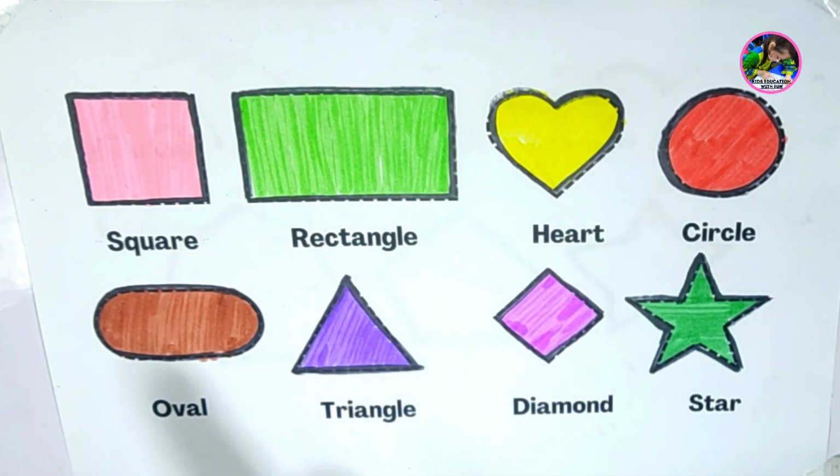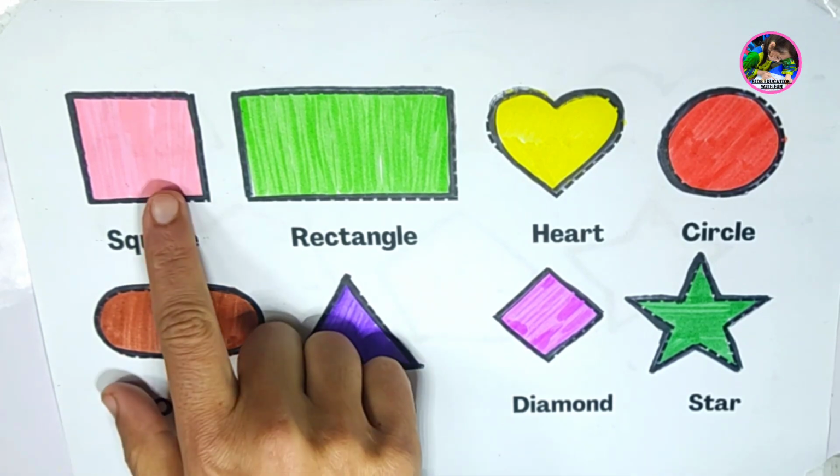Wow, we have drawn all these 2D shapes and colored them.